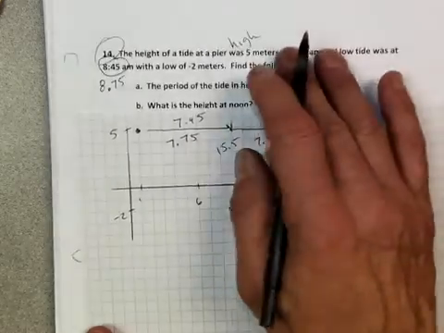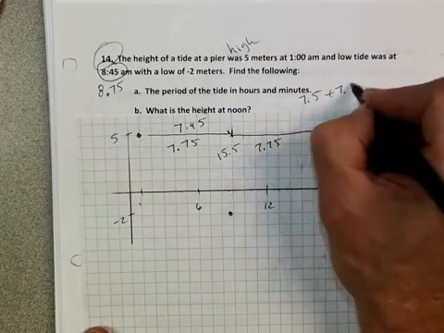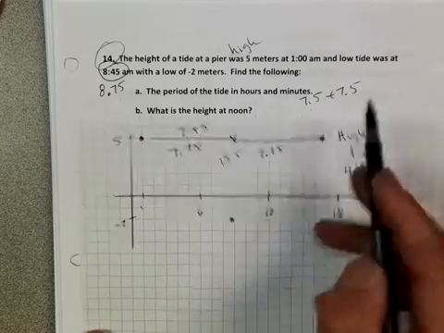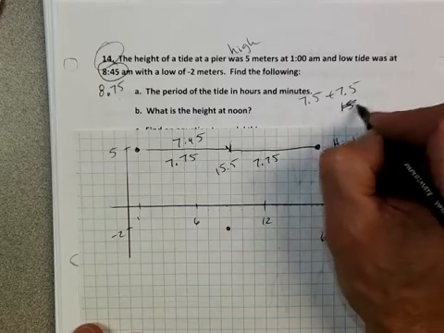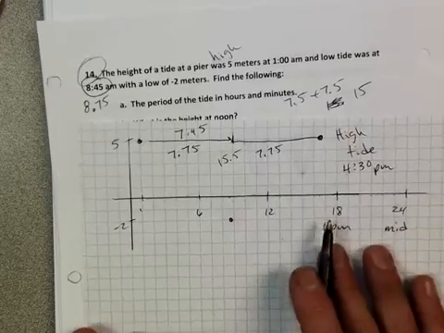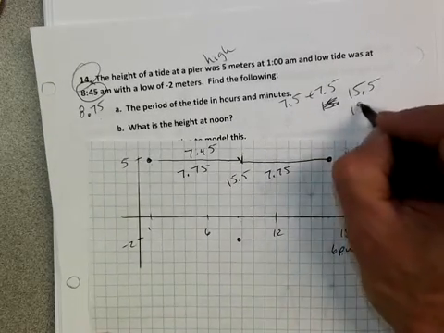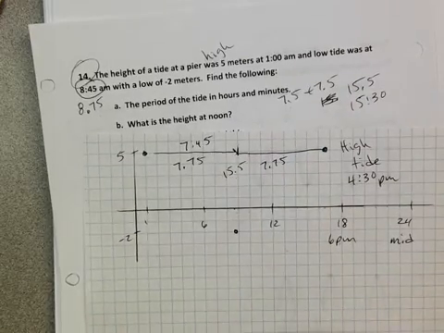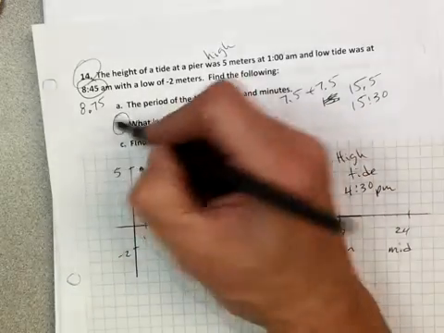Now, what's the period of the tide in hours? Well, it's going to be 7.75 plus 7.75, high tide to low tide to high tide, or it's going to be a 15, hold on, 15 even, right? Nope, 15.5, which is 15 hours and 30 minutes. That's the period of the tide, okay? What's the height at noon? We'll answer that after we graph it.